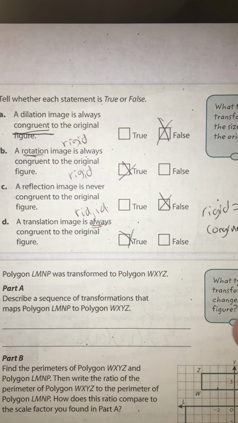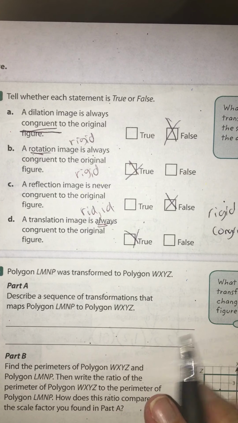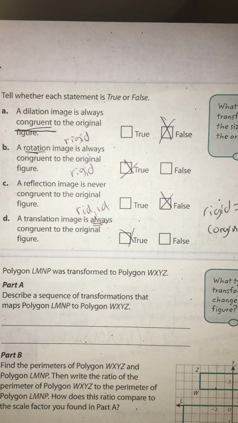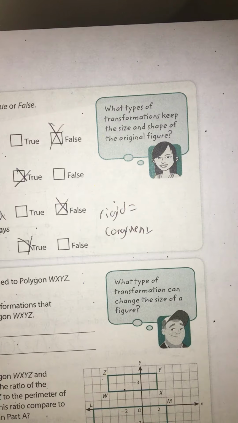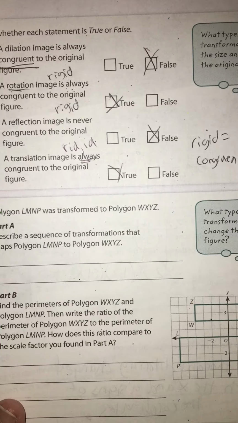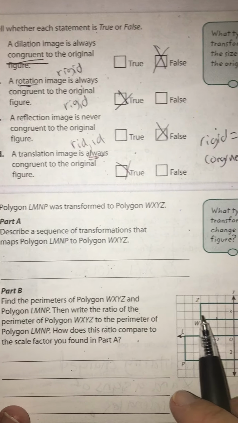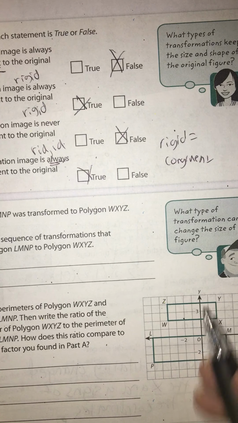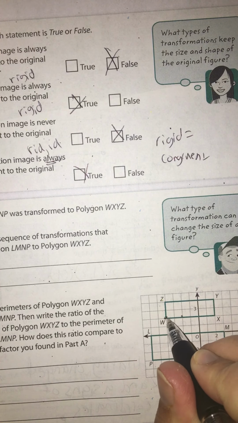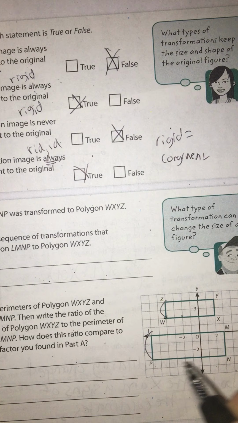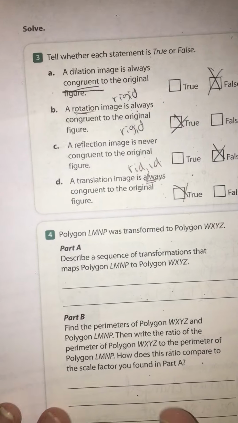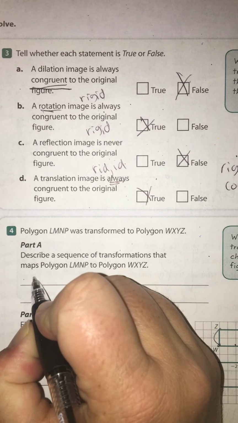False, true, false, true. Describe a sequence of transformations that maps these 2 polygons. So, they're right here. So how can I get from here to here? We obviously have to have a dilation. You see that the size has changed. It's going from 2 to 3. So that's a scale of 2/3.